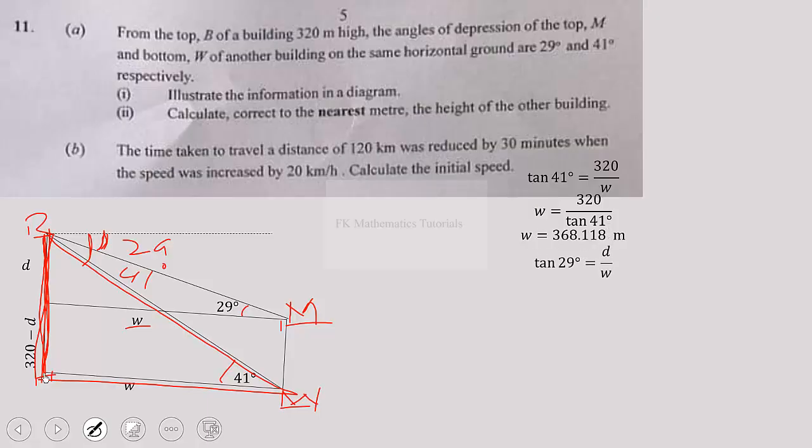Then again, tan 29 degrees, using this triangle, will be equal to opposite, which is D, over adjacent, which is W. And we know W to be equal to 368.118. So we multiply it by tan 29 to get 204.051 meters.